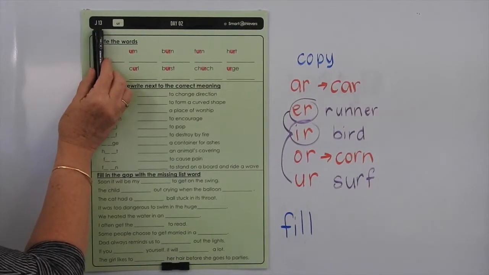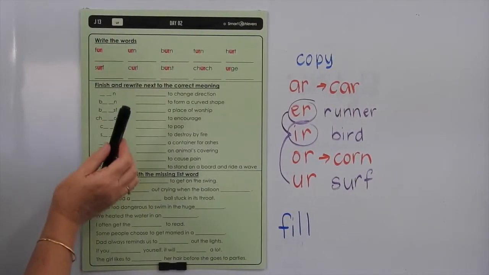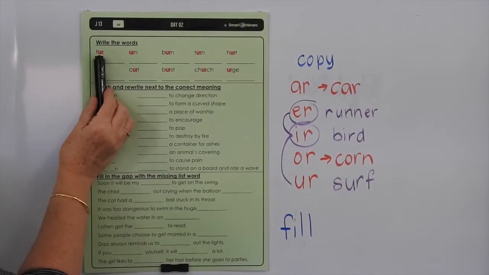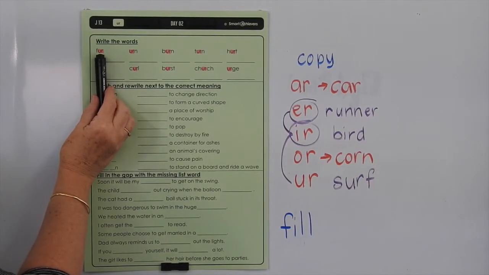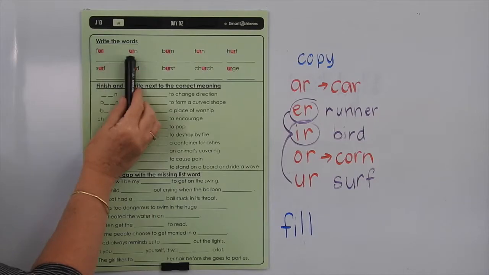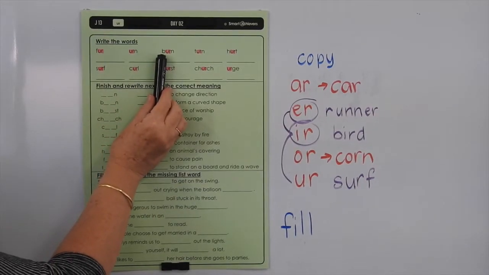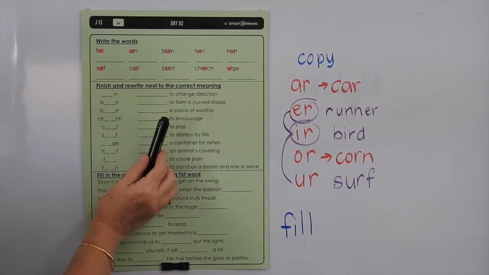This is level J, list 13, and we're doing day 2. Here we're revising the UR for the sound. You can see in these words we can use UR at the end of a word, at the start of a word, but more commonly in the middle of a word.